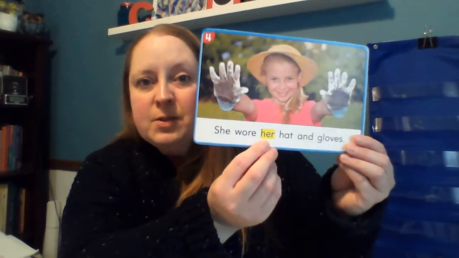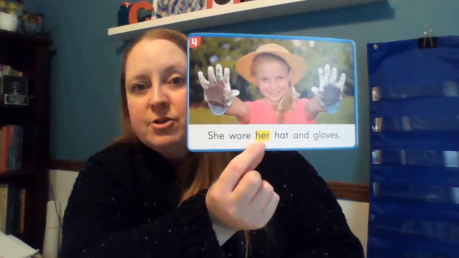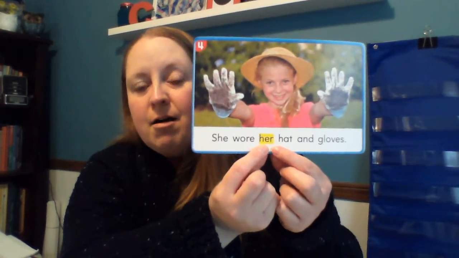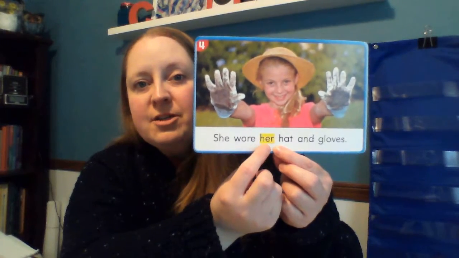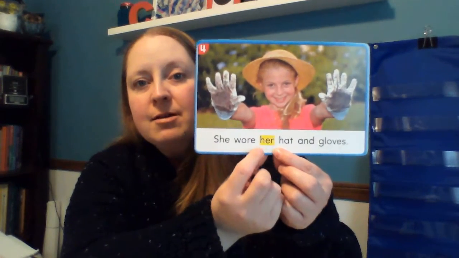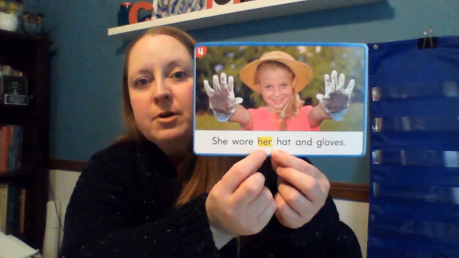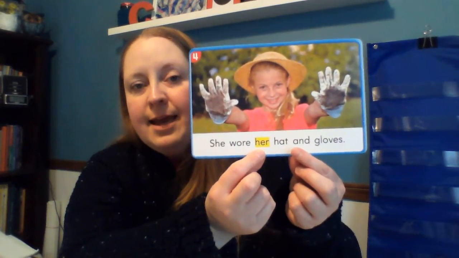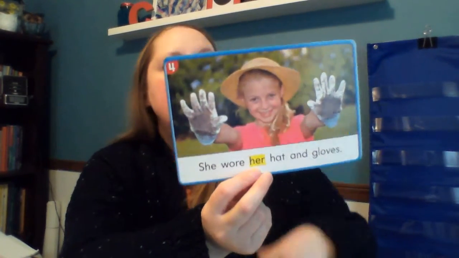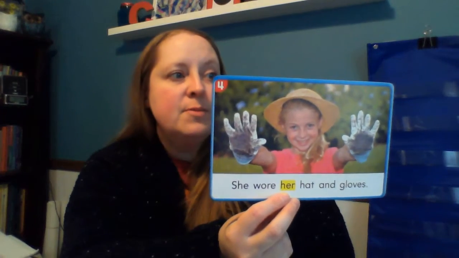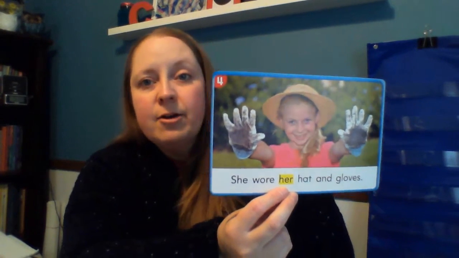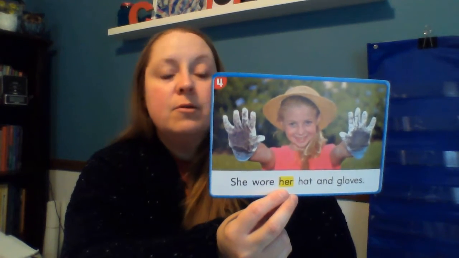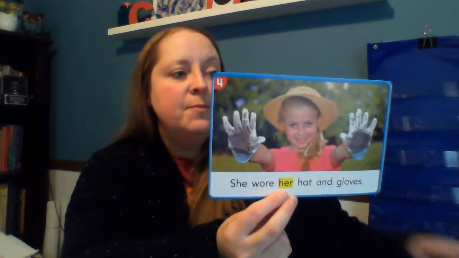Number 4 is the word her. H-E-R. Her. Spell it with me. H-E-R. Her. She wore her hat and gloves. We use the word her to tell about something that belongs to a girl or a woman. We might say, I like her backpack, or where is her brother?